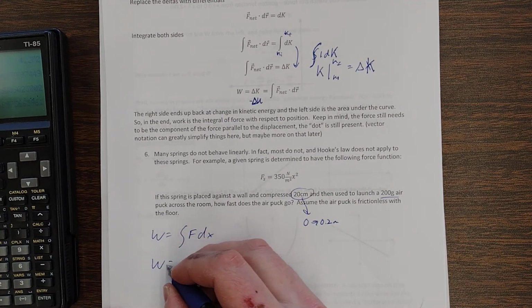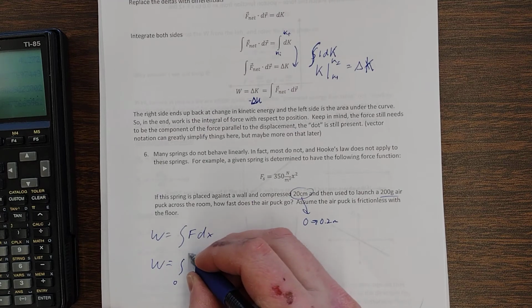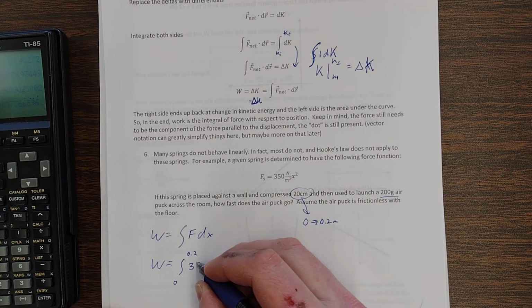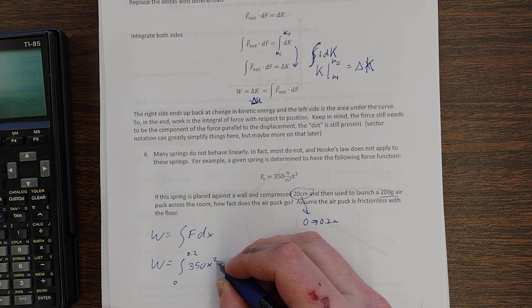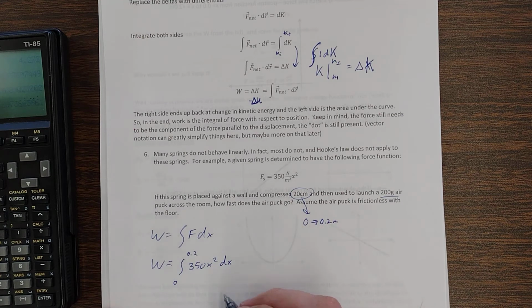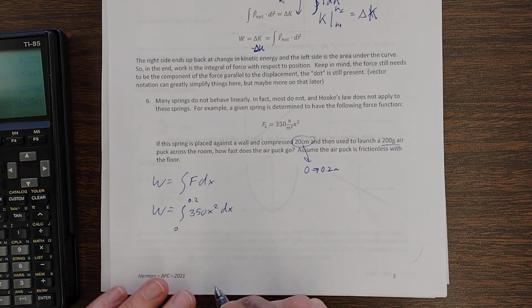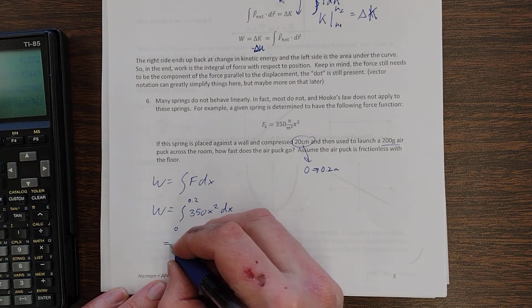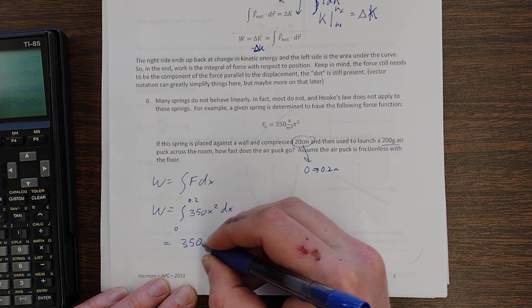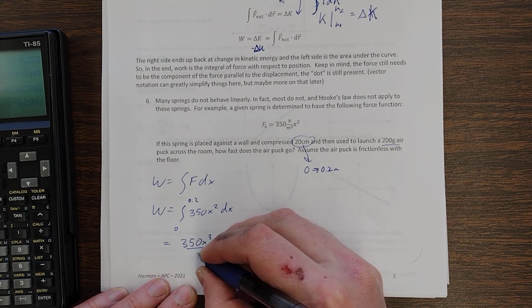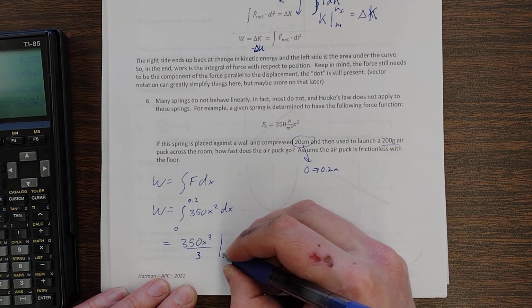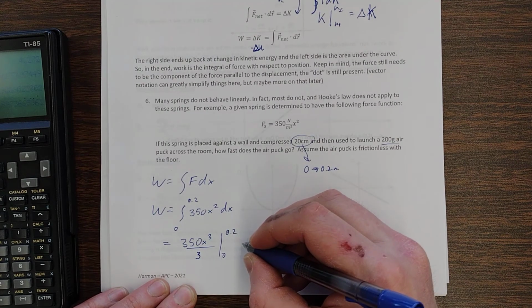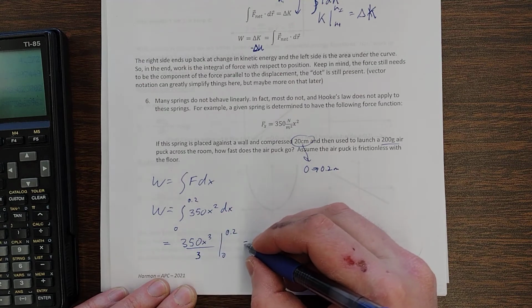So work is the integral from 0 to 0.2 of 350 x squared dx. So finally, we have a dx, not a dt. You have to be careful here because you can't confuse this with momentum. So put in 0.2 up there.